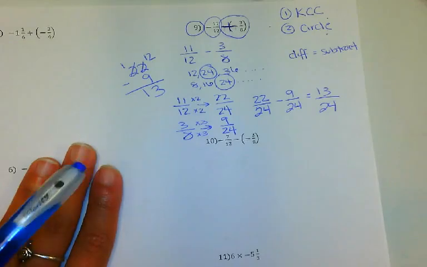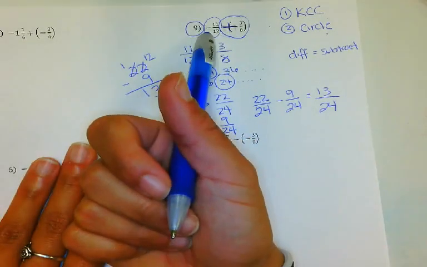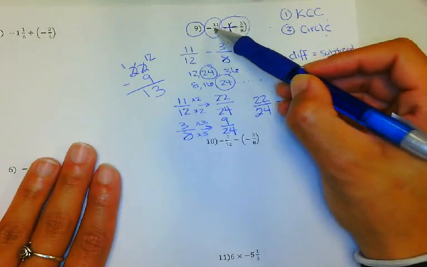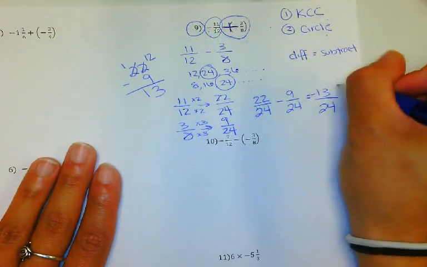And then we keep the sign of the bigger number. So if we look at this, the 22 is bigger than the 9. Well, the 22 is negative, so my answer is going to be negative.